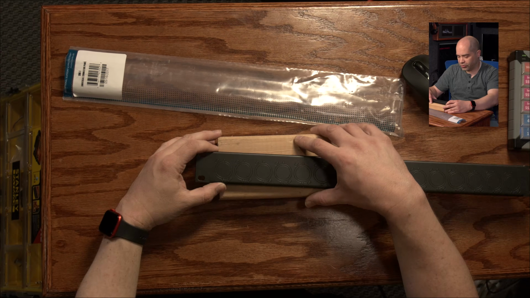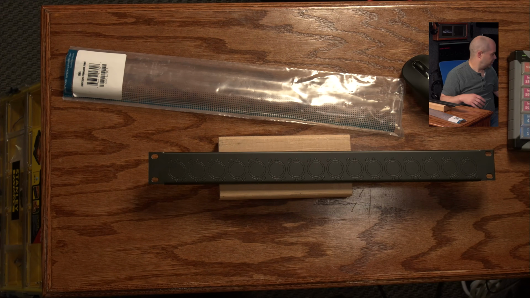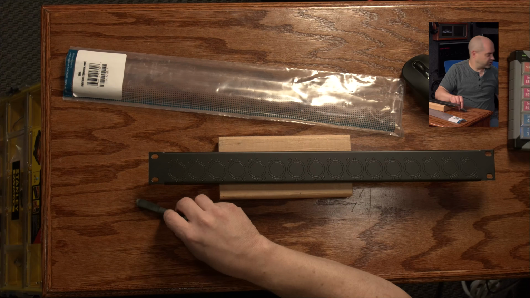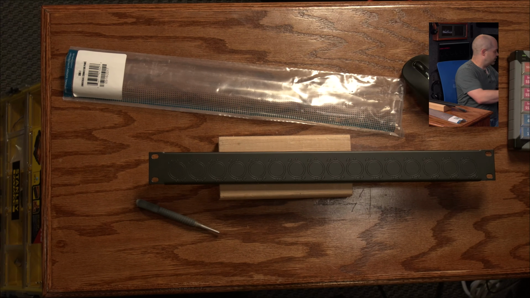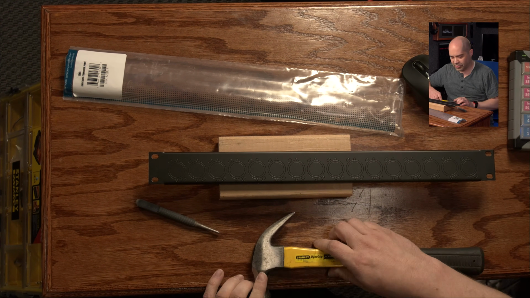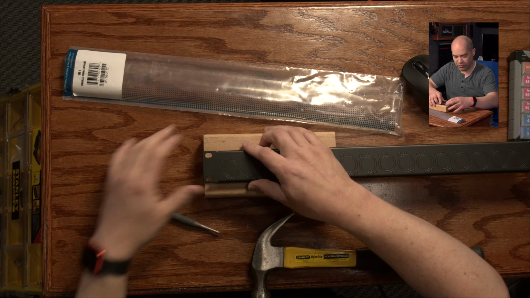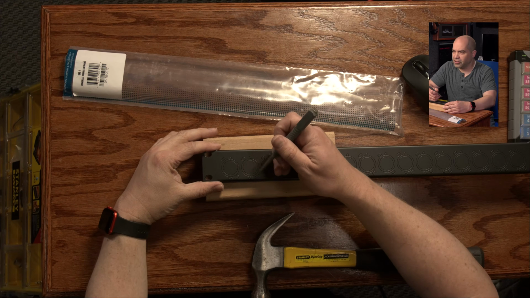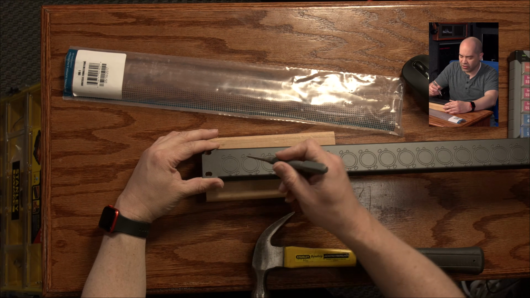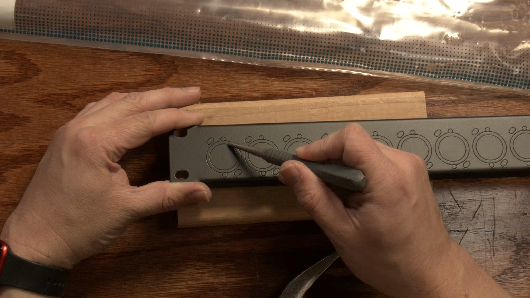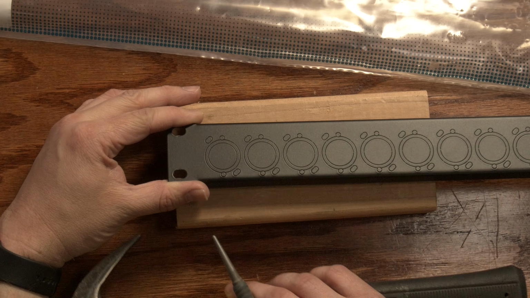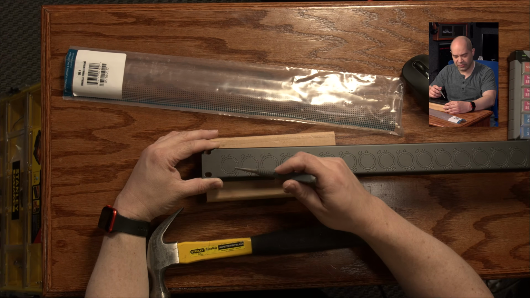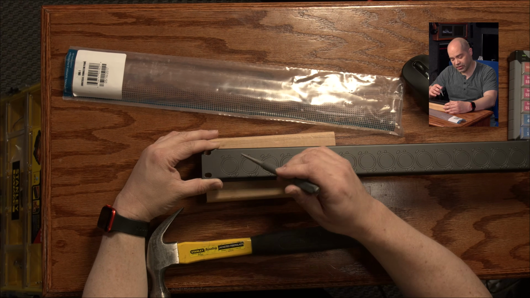But the tools to do this are pretty simple. I use a nail set. Works pretty well for that. And then a hammer. I'm going to be a little bit hampered by the fact that this board is so short, so I'm going to have to hold this down while I'm doing it. But you can see there are actually 2 separate holes here. The outer bigger hole is the Neutrik D size, and then the inner one is the Neutrik A size. You don't see the A size very much. They do exist, but yeah.